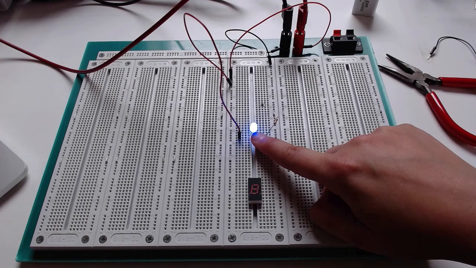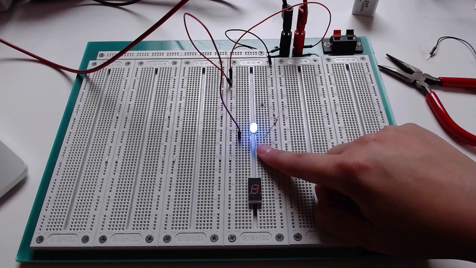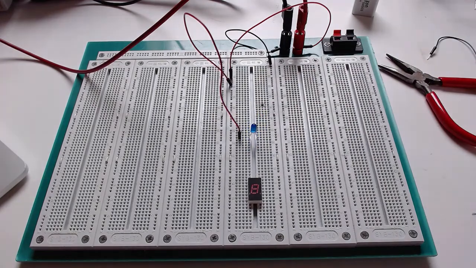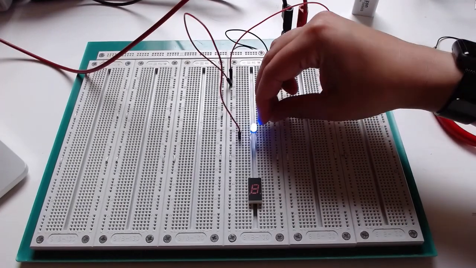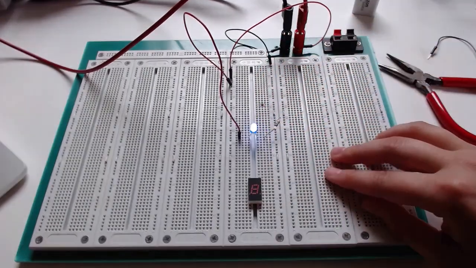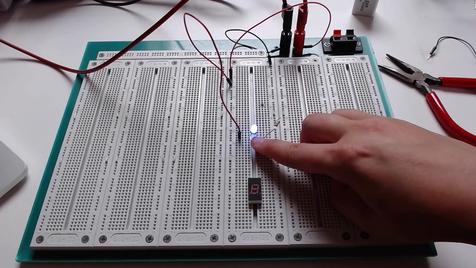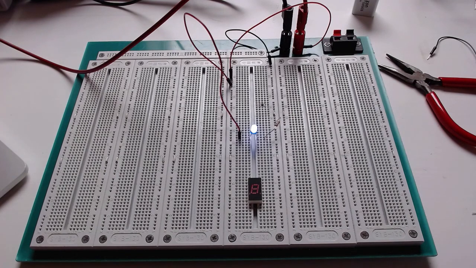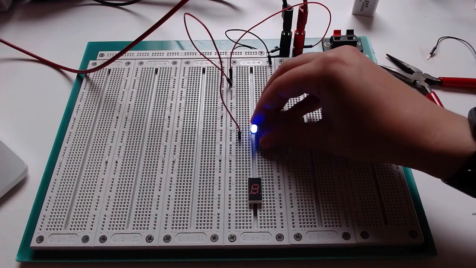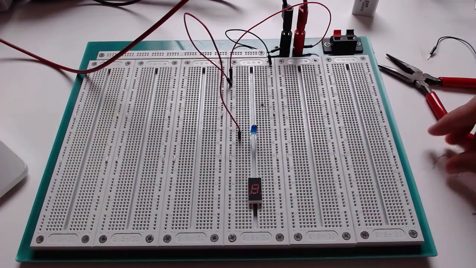Now I might notice that it's still a little too bright, so possibly I want to put a larger value of resistor in there, and that's totally fine, because maybe it's just a little too bright with 220 ohms. Maybe 1 kilo ohm makes it so that I can look at this without my retinas burning out. So at a certain point it becomes a matter of personal taste. What value is going to be something where the LED isn't too bright? What happens if we use a resistor value that's too high?